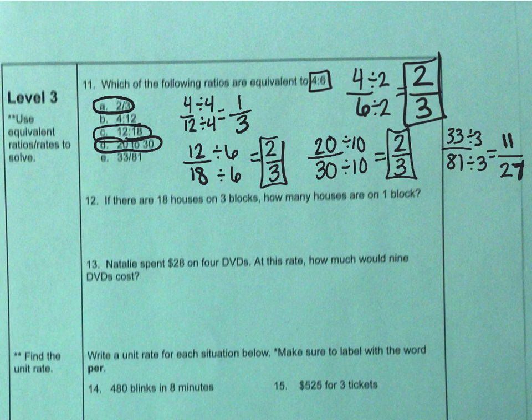Okay, if you are missing any of that work, should you copy it down right now? Yes, all that work should be there. I should see work to simplify every single one of your problems.